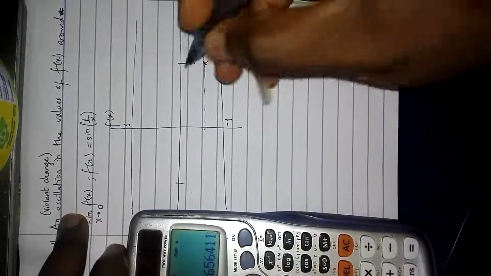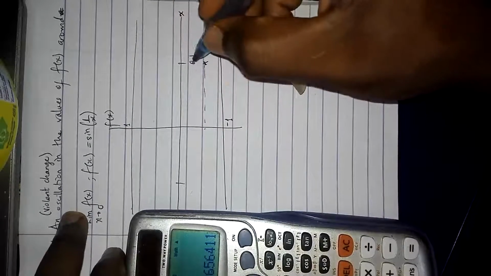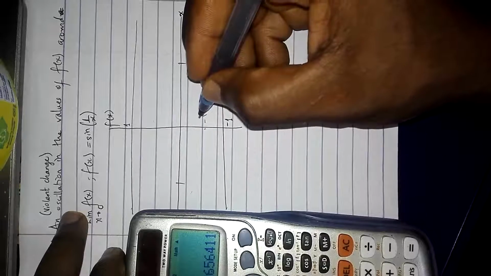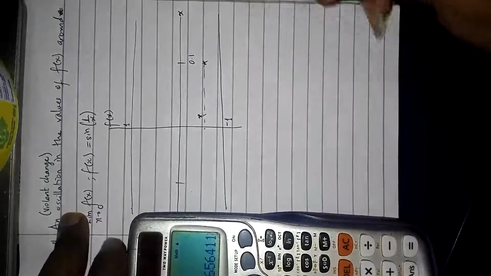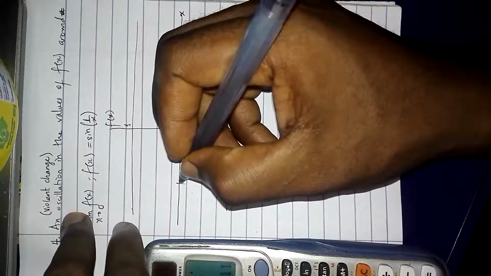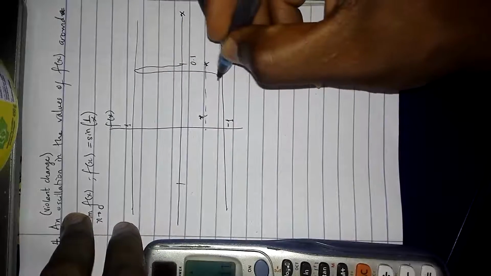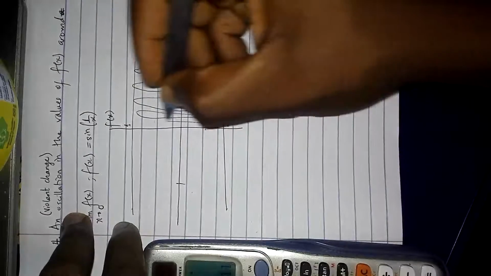So if you actually check the behavior of this function around 0, you're going to have something like this, such that between this point and this point, the function would have gone up and down, up and down, several times, before it gets to this point.